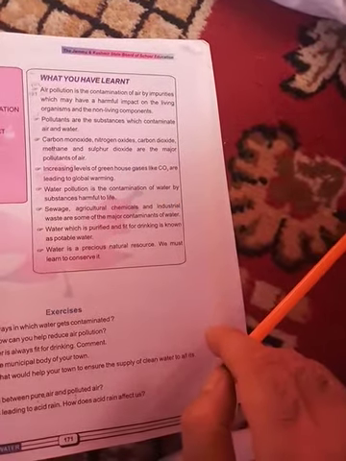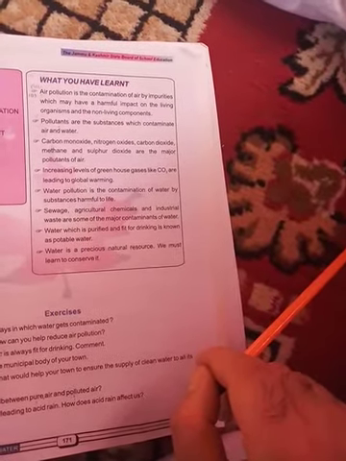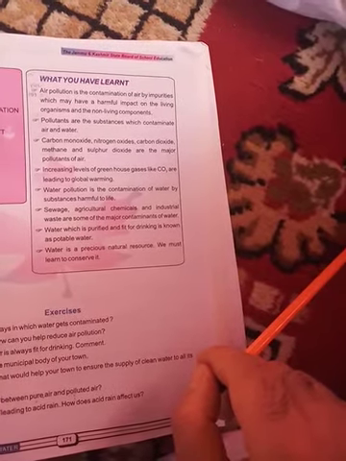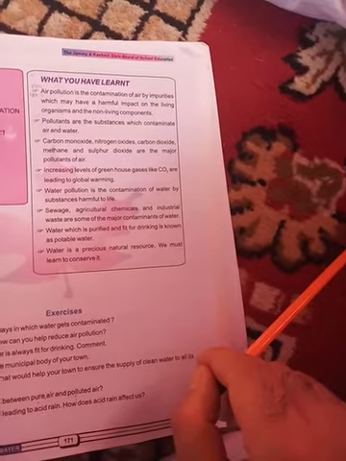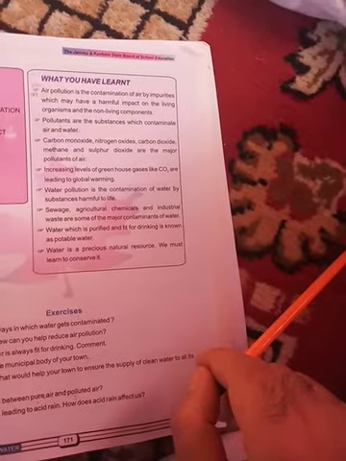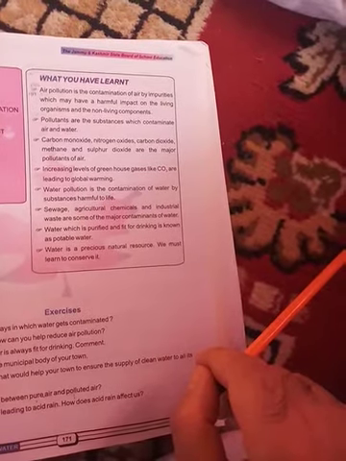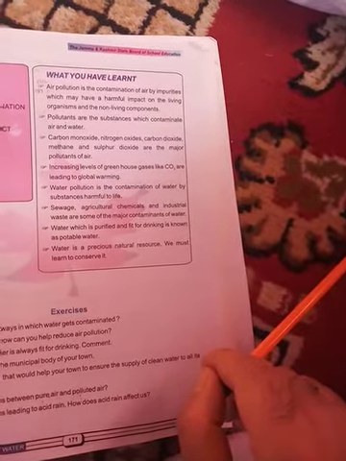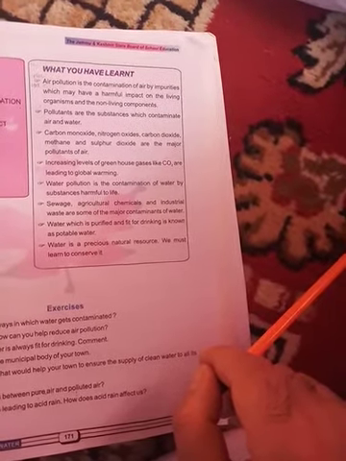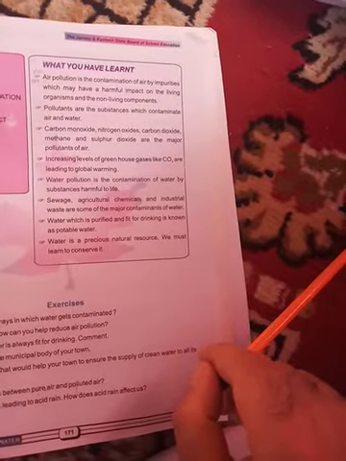Water is a precious natural resource. We must learn to conserve it. Dear students, as you know, water is the basic necessity of life, so we should save water. We should not pollute the water bodies. We should take all conservative measures to prevent the contamination of water, because the water bodies are depleting day by day, and water is one of the greatest gifts from nature.